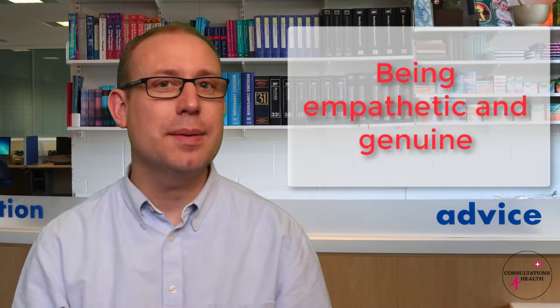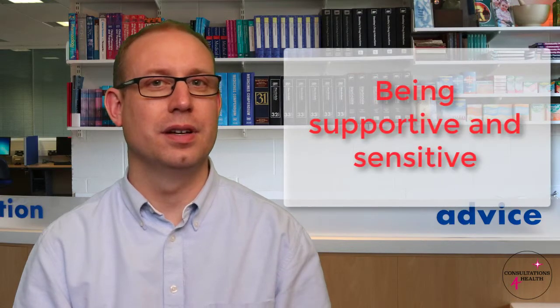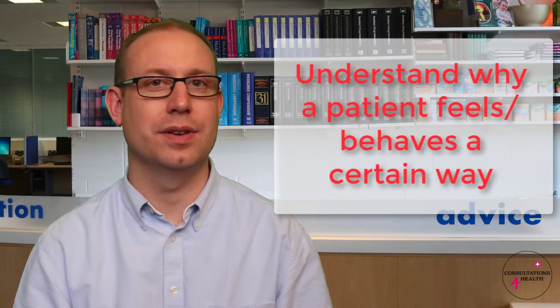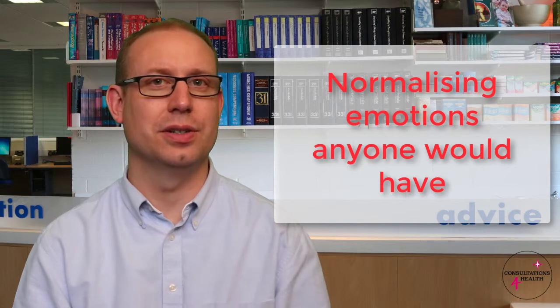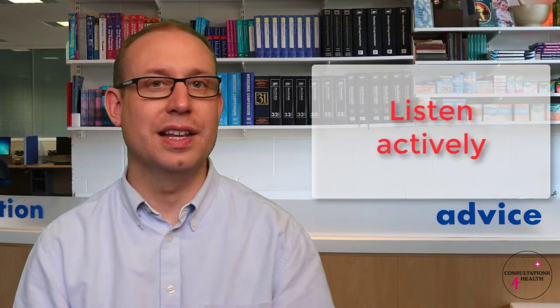Here are some things to look out for that are being demonstrated by the practitioner. Being empathetic and genuine, accepting the patient's feelings, being supportive and sensitive, understanding why the patient has those feelings of their existing behaviours, and being present and open throughout the consultation, normalising emotions that anyone would have in their situation, and communicating back to the patient regularly to demonstrate that they understand and showing that they are listening actively.